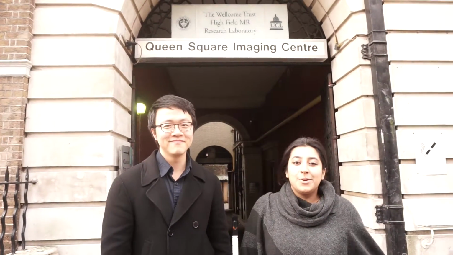Hello and welcome to UCL, one of the world-leading institutions for neuroscience and neuroimaging. Here we are standing in front of Queen Square Neuroimaging Centre, where numerous scientists and clinicians conduct research, discover innovative imaging techniques, and improve the understanding of how the brain functions.